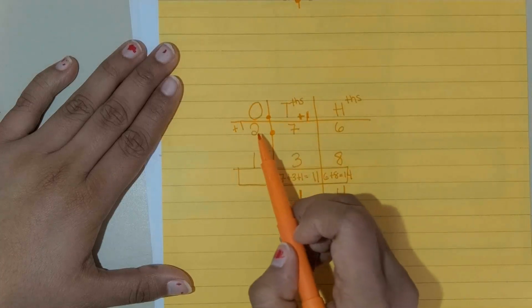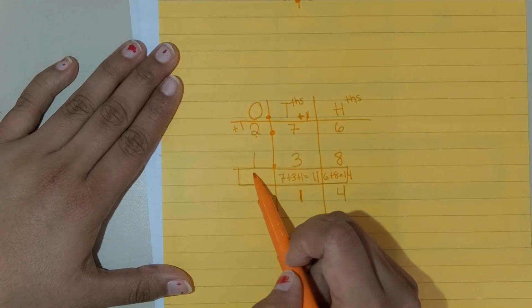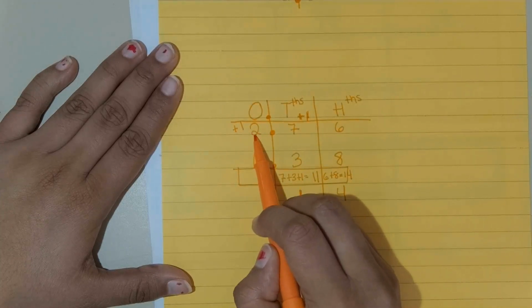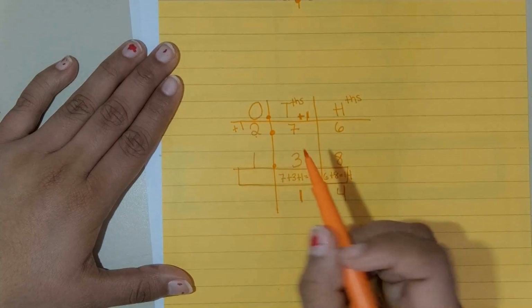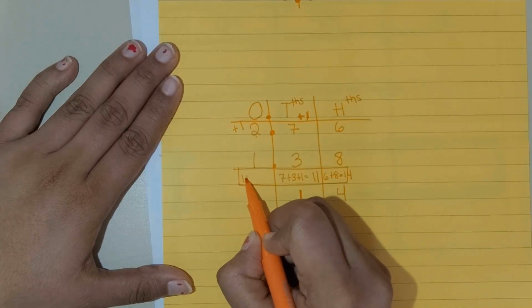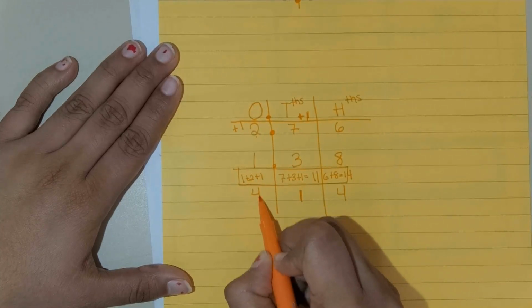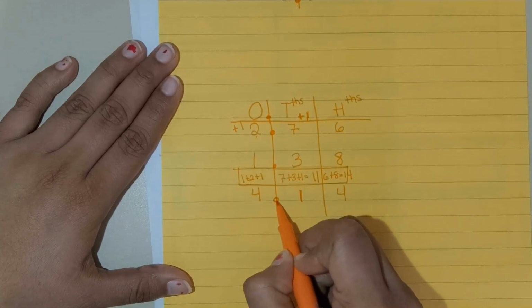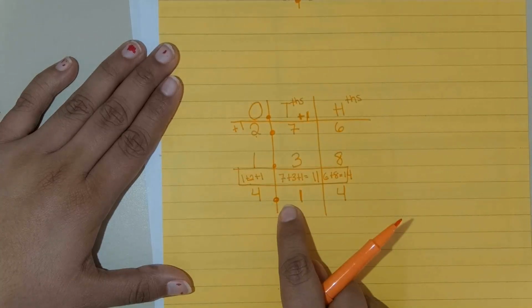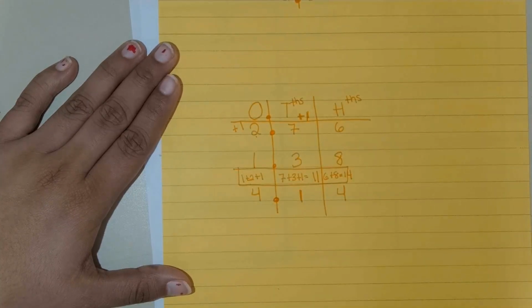Now I'm going to look right here. I have 2 plus 1 plus 1. Well, let's see. 1 plus 2 is 3. 3 plus 1 is, so I have 1 plus 2 plus 1, 2, 3, 4. So this is 4. Cannot forget to bring down my decimal. So I have 4 and 14 hundredths.